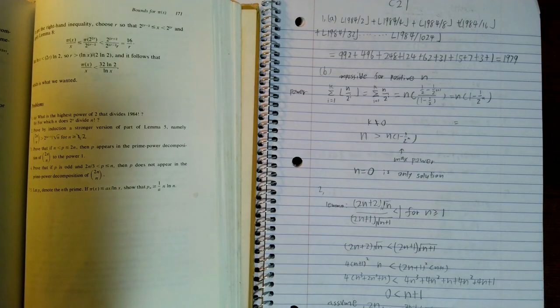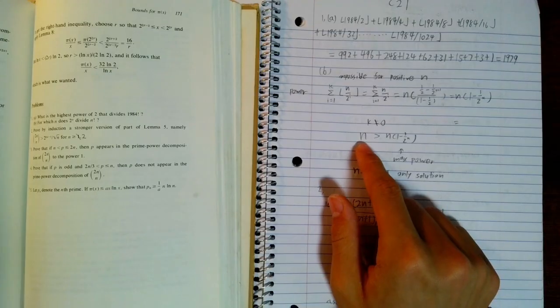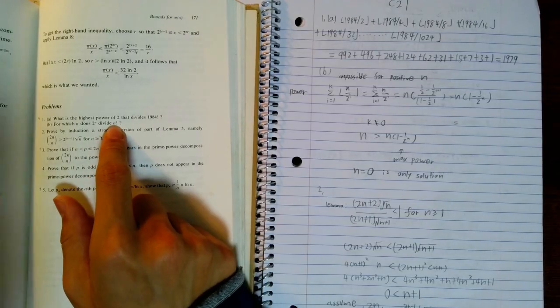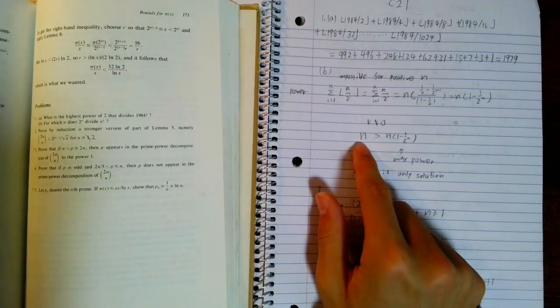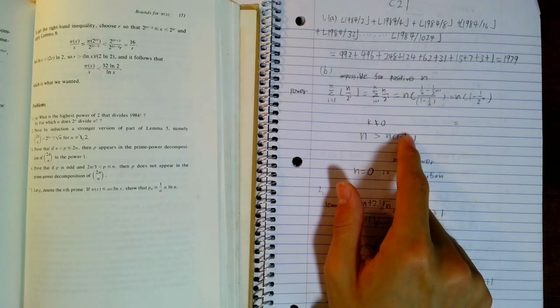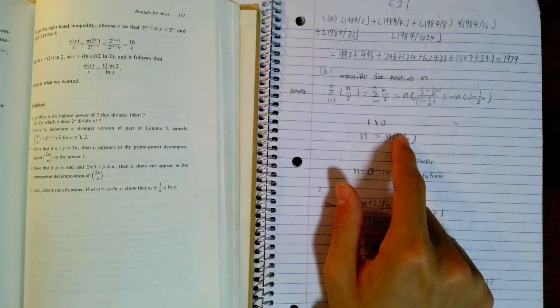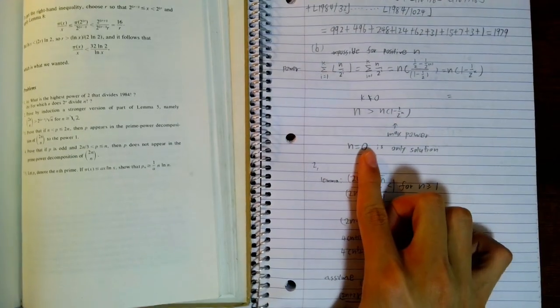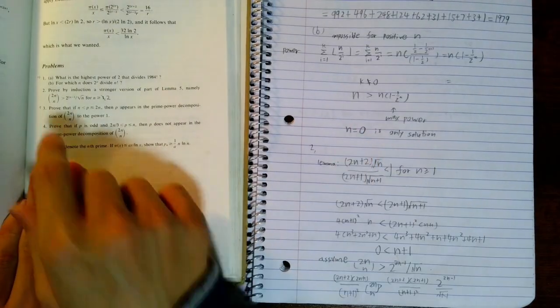Okay, 2 to the power of n cannot divide n factorial, because n is always going to be greater than the actual power of 2 it has. Therefore it is not possible, and n equals 0 is the only solution.